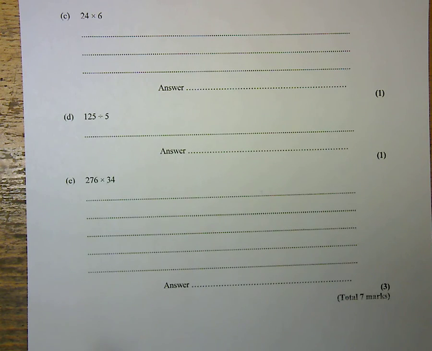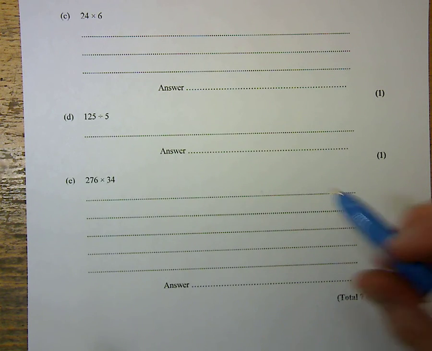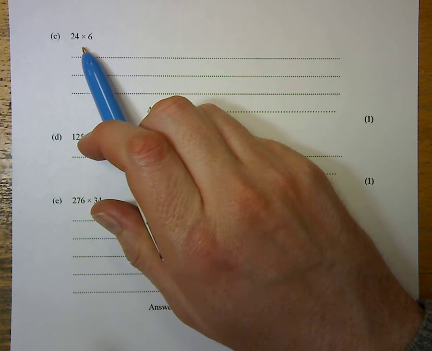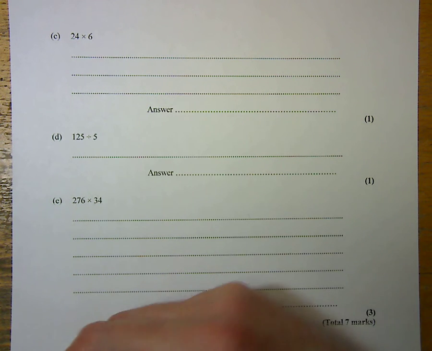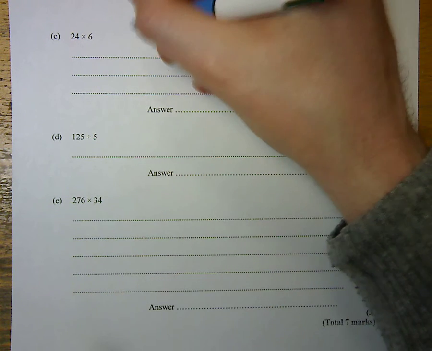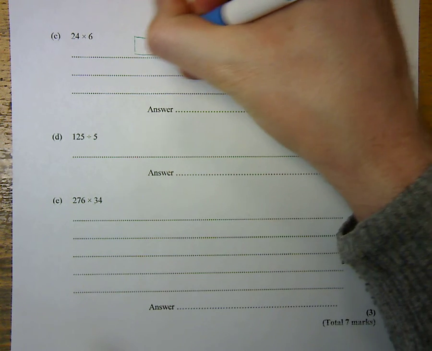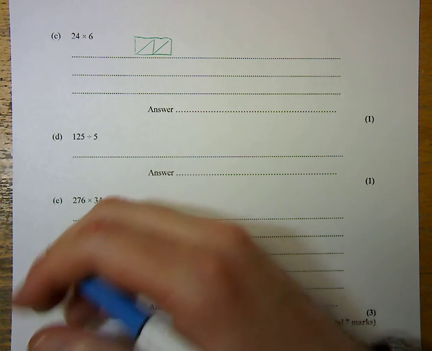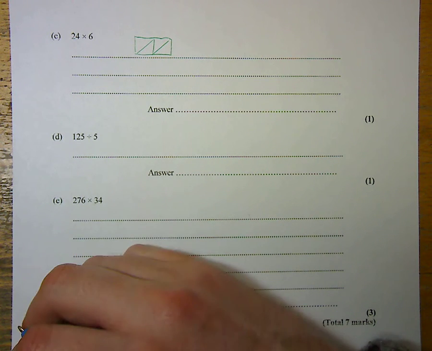Okay, moving on to question 5c on the next page. We have 24 multiplied by 6. Again, I've already gone through a long multiplication, so you may want to use the Chinese method, you may want to use the grid method, or you may want to use column multiplication, entirely up to yourself.